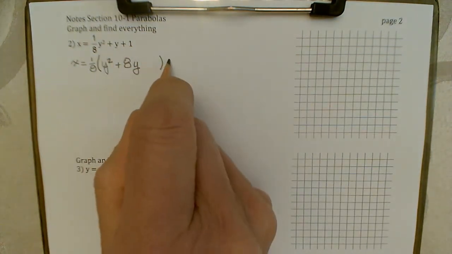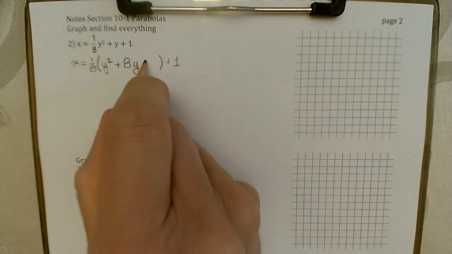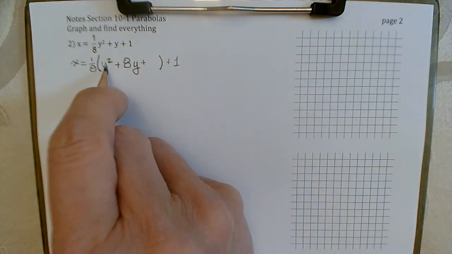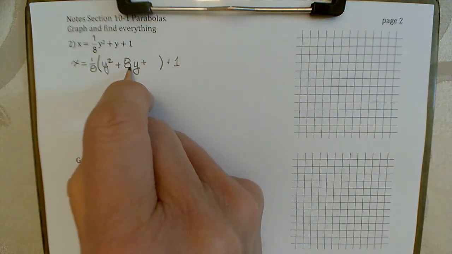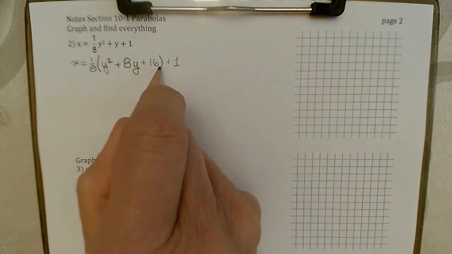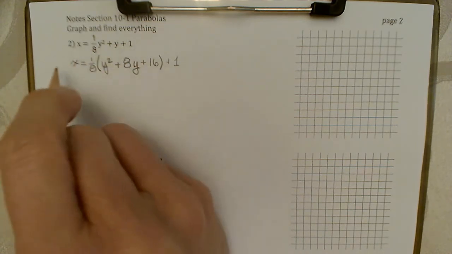I leave a space. I move that 1 over. I don't include the 1 in what I'm factoring. And now I want to complete the square. So I want to make this a perfect square trinomial. Remember, this has to be a 1 in front to make that easier. So since it's a 1 in front, it's half of this, which is 4 squared, which is 16. So I just added a 16. What do I have to do out here? Remember, I'm not doing it on both sides of the equation.